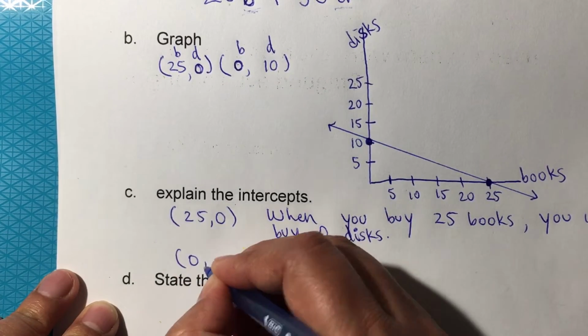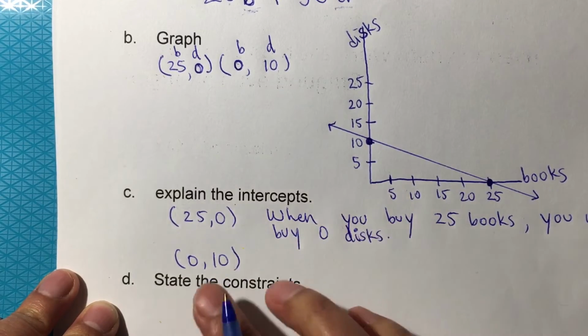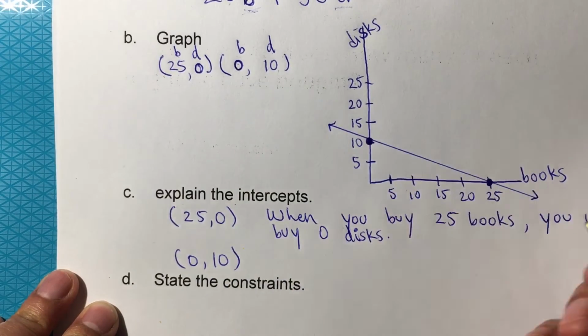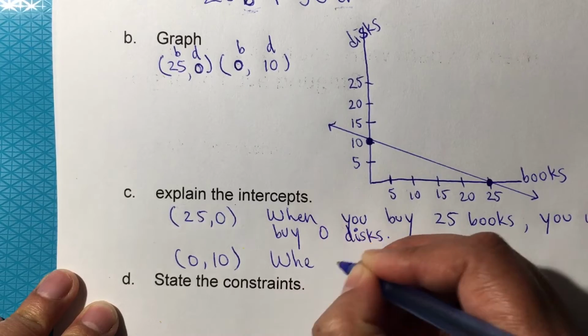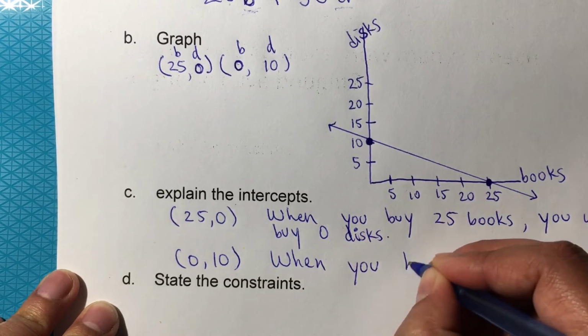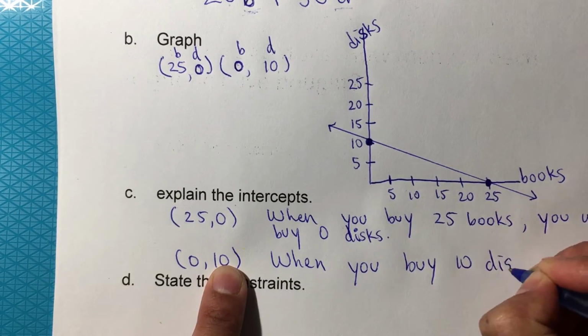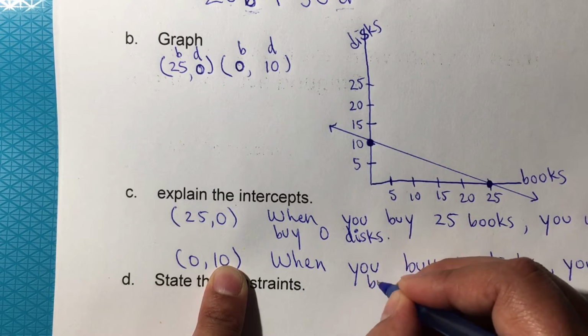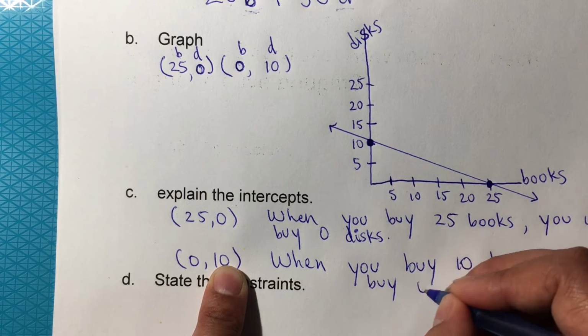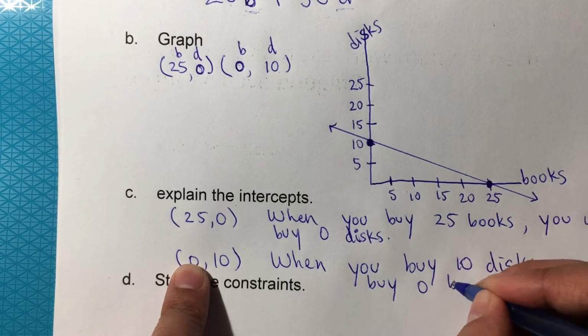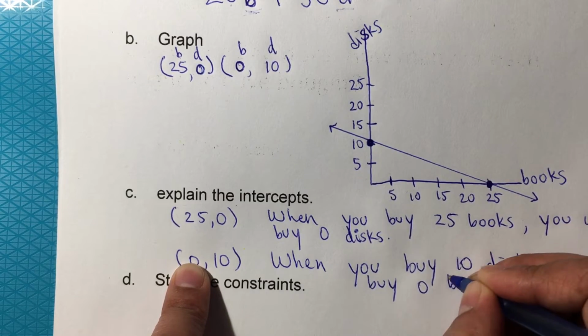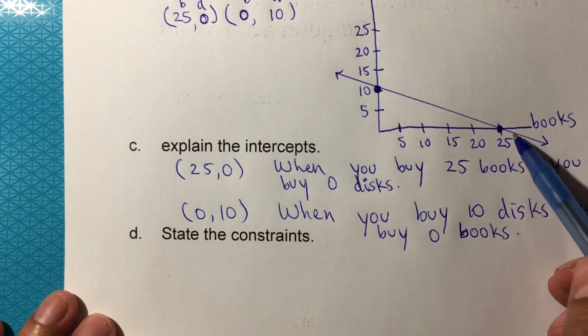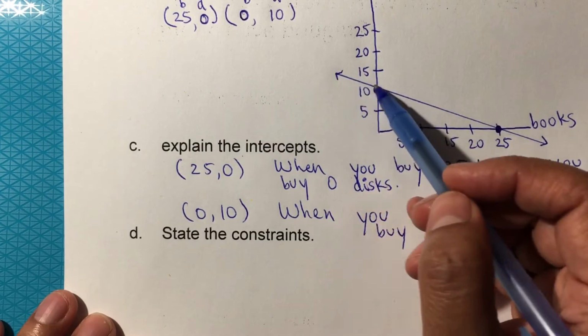And for the other intercept, which is 0, 10, it means when you buy 10 discs, you buy 0 books. In our graph, you can see that I continued my line.